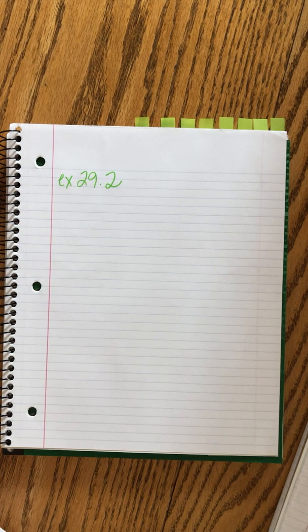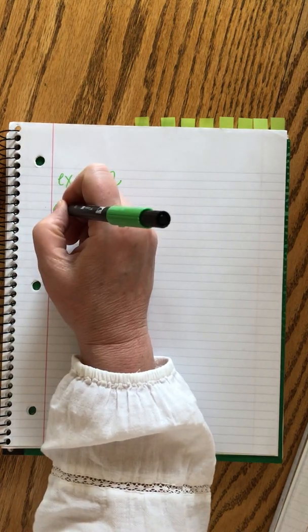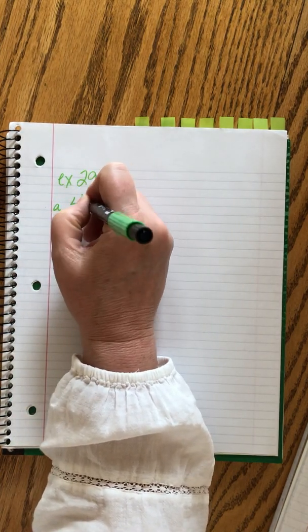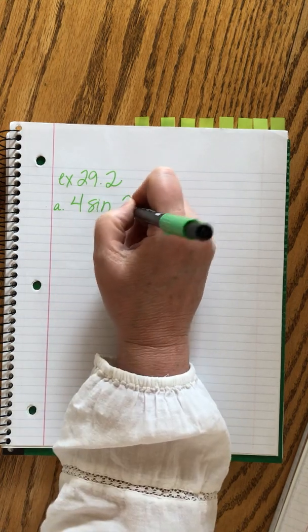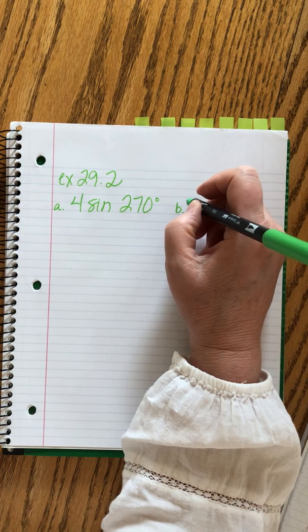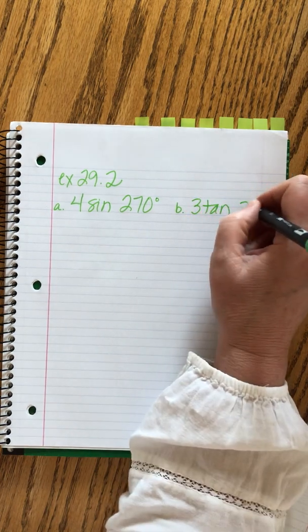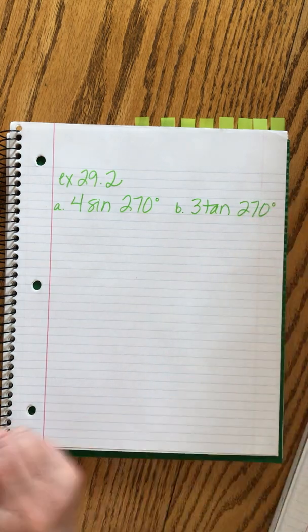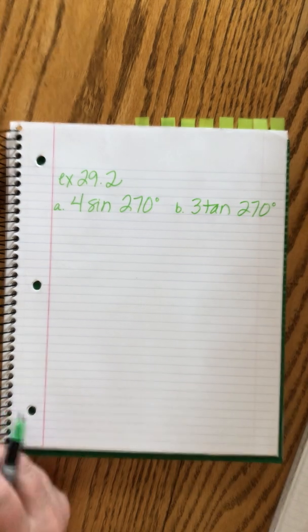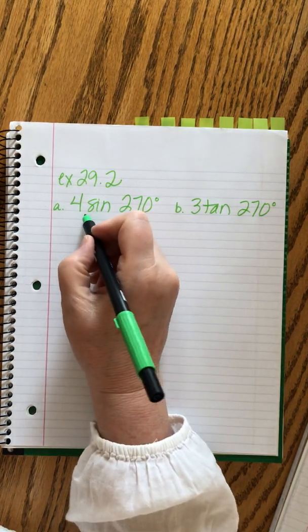Draw figures as necessary to find, oh, and he does an A and a B thing. John, he's so underhanded. A is 4 times the sine of 270 degrees, and then B is 3 times the tangent of 270 degrees. Now, again, we're going to rely on our chart. We are not going to worry about the diagrams at first, right?